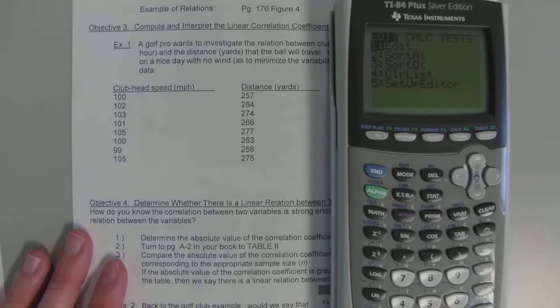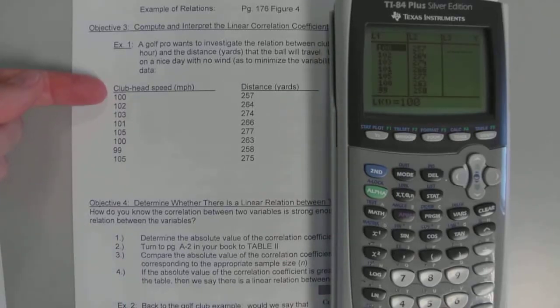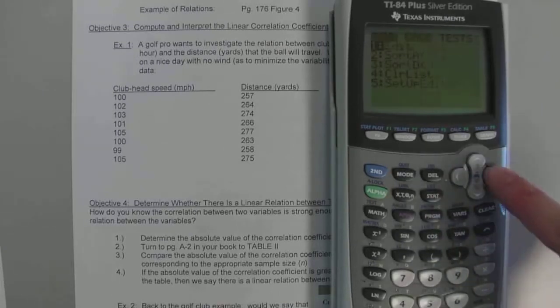Go ahead. Let's enter our data back into list 1. So put your golf club speeds in list 1. Put your distances in list 2. And then we're going to go to StatCalc 4. But this time, instead of wanting R, our correlation coefficient, we're going to want the A and the B, and we're going to make an equation, okay? So I'm going to go to StatCalc 4.